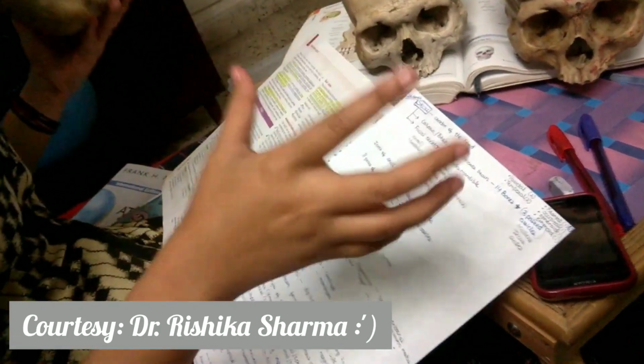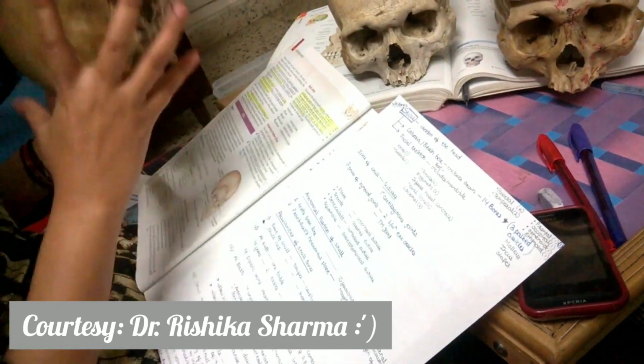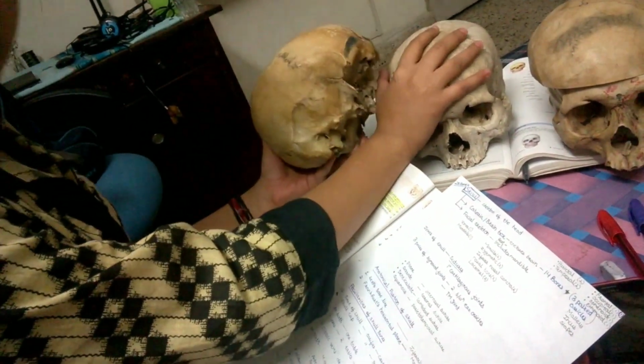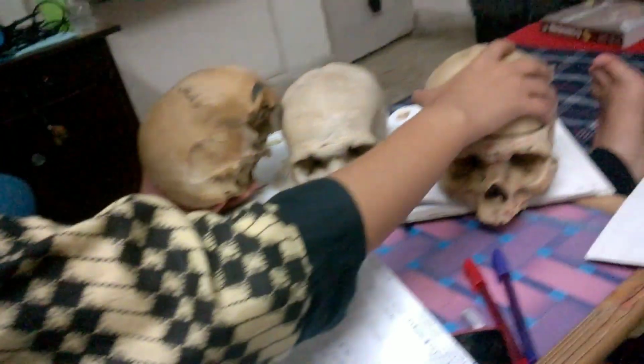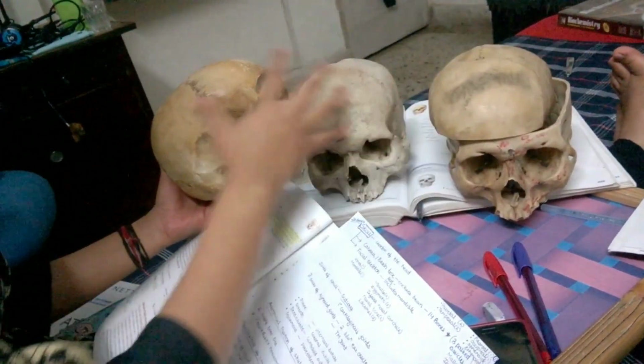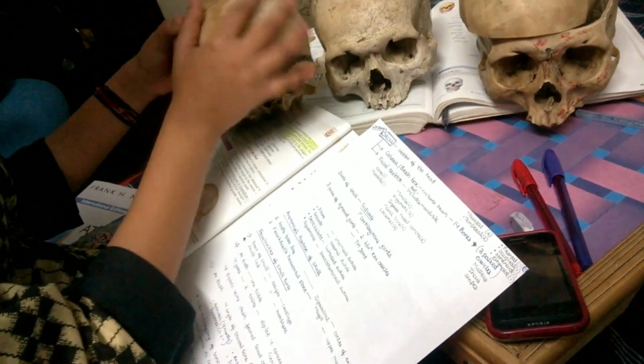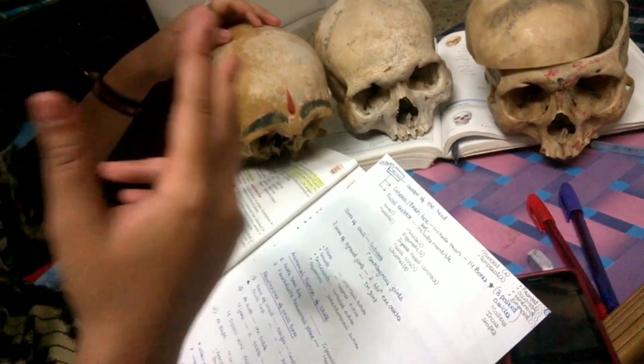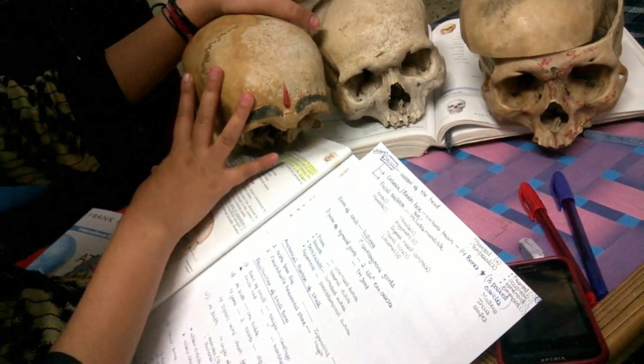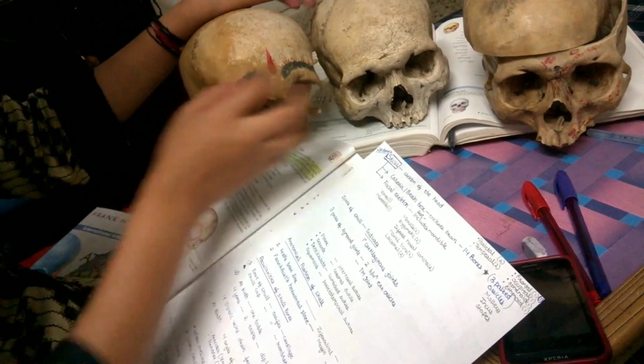Okay, so now we're going to talk about the skull. First of all, the skeleton of the head is known as the skull. We can see that this is the skeleton of the head. This is what your head will look like when you are in the funeral or something. It's divided into two parts: the calvaria or the brain box, which encloses the brain, and the facial skeleton.